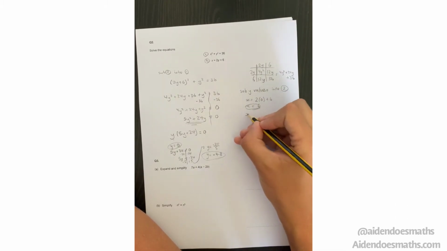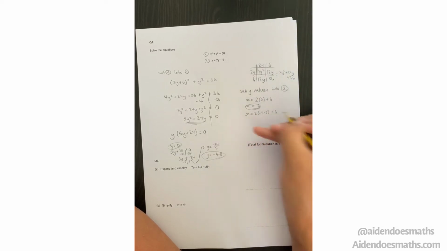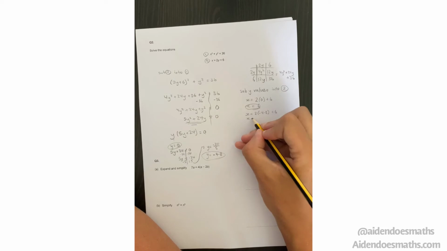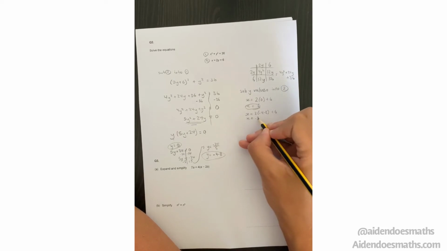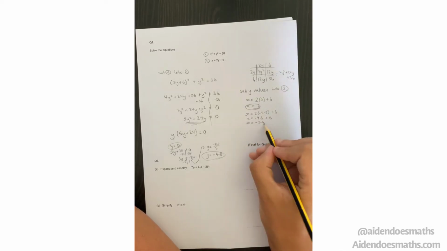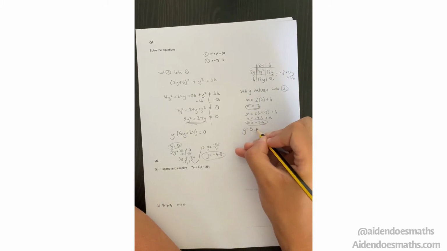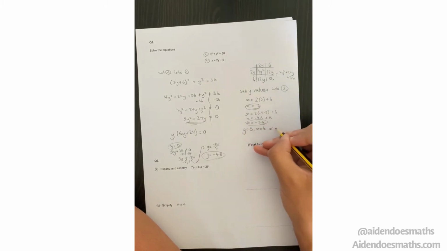Okay, and then x equals 2 lots of minus 4.8 plus 6. So x equals, that gives us minus 9.6 plus 6. X equals minus 3.6. Okay, 4 solutions. Remember to pair them up. Y equals 0, x equals 6, or y equals minus 4.8, and x equals minus 3.6.